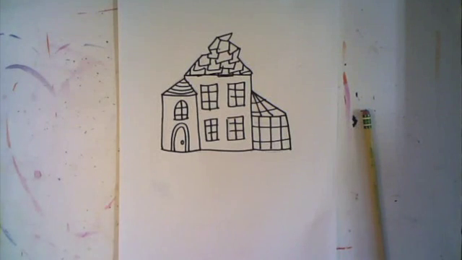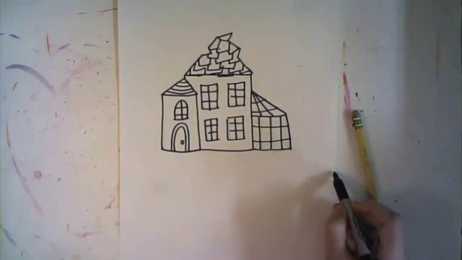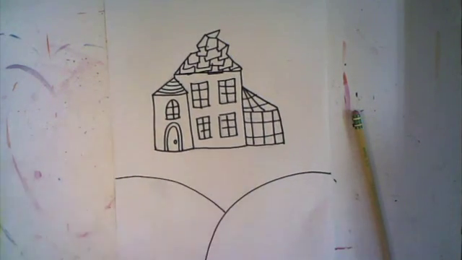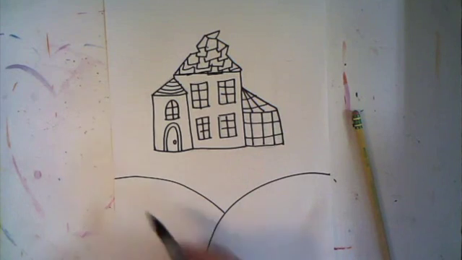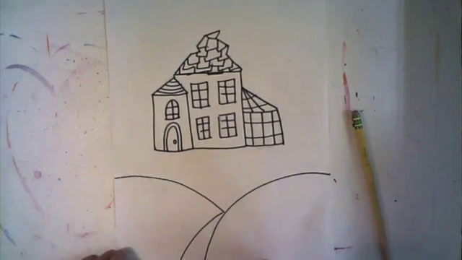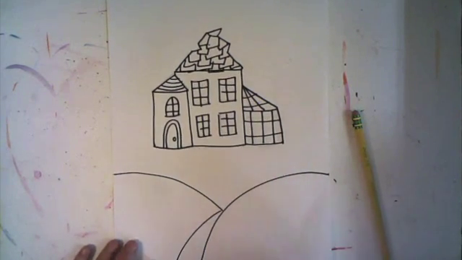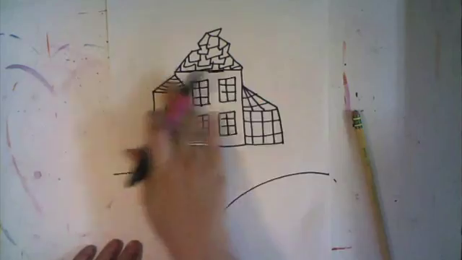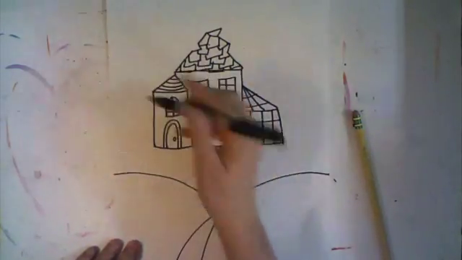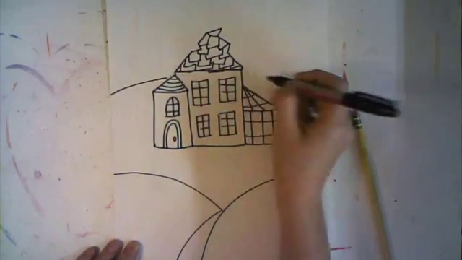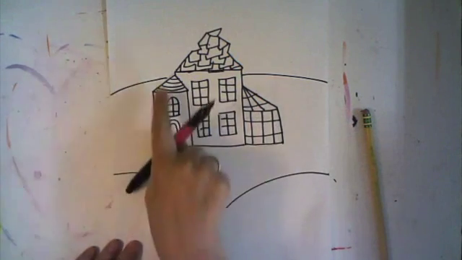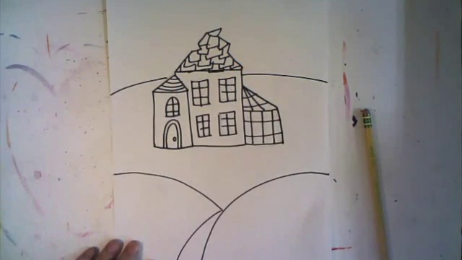So in this front section, let's make some hills. You can do that by just doing 2 curved lines like that. Or you could make one and then make like a road right here. I don't care. Alright, then we're going to make a section that goes behind our house. You could make it curved, you could make it hilly, you could make it straight across. That's up to you, but remember to go behind your house.